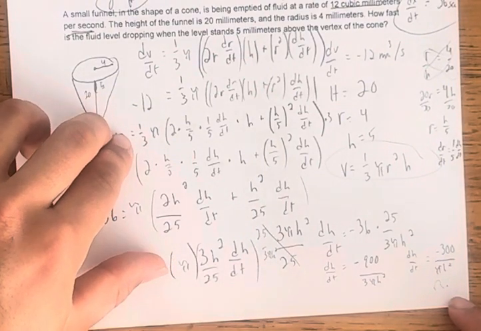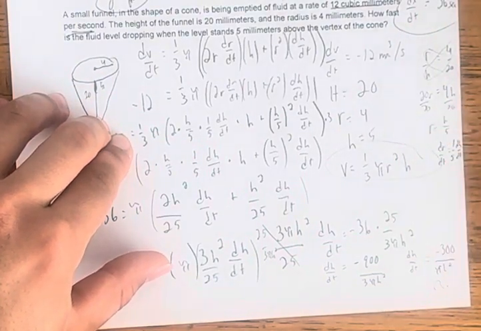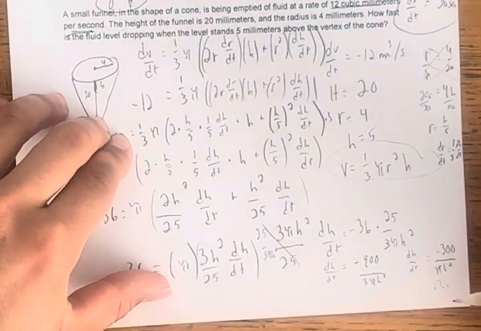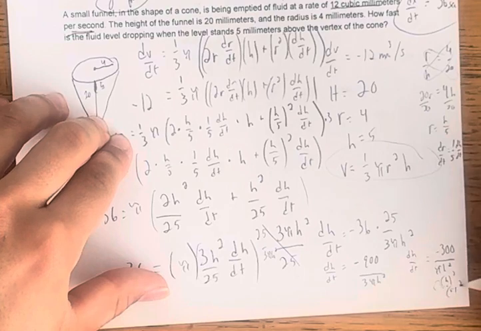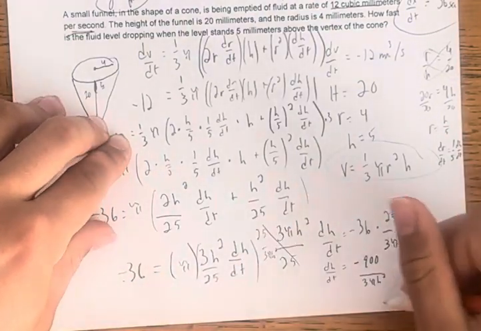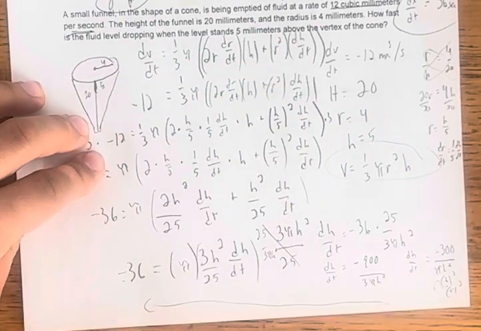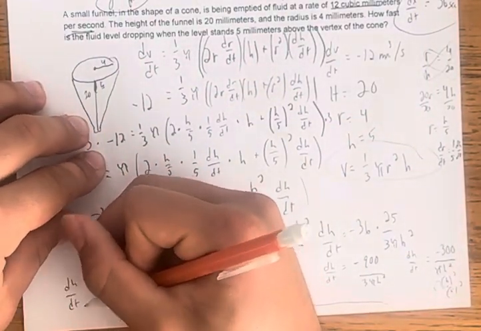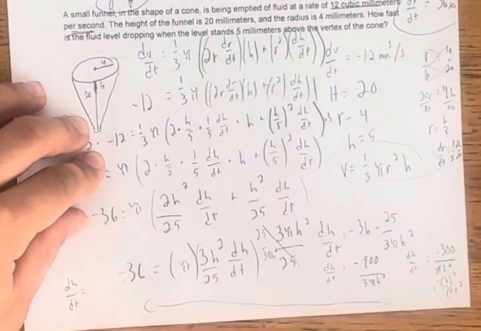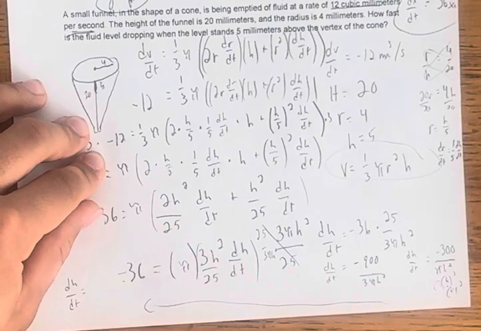All I have to do now is sub in the h from up here into the h down here, which would get us 25, because h squared is equal to 5 squared, which is 25. Which would mean dh/dt equals 300 divided by 25, which is 12.